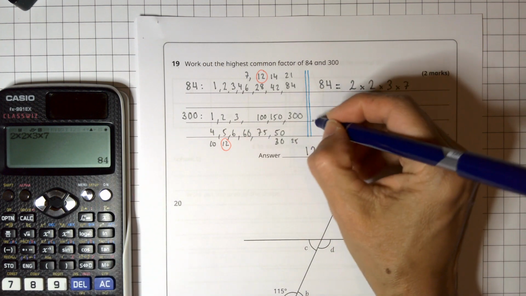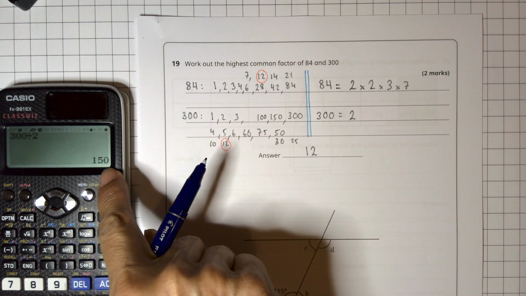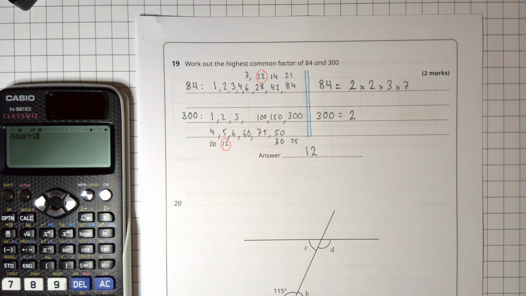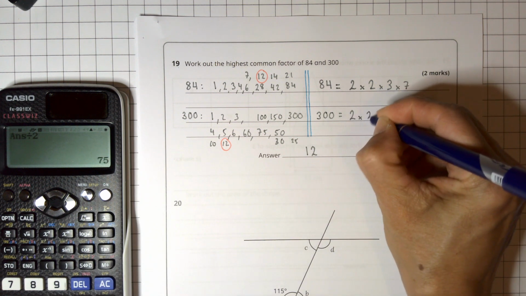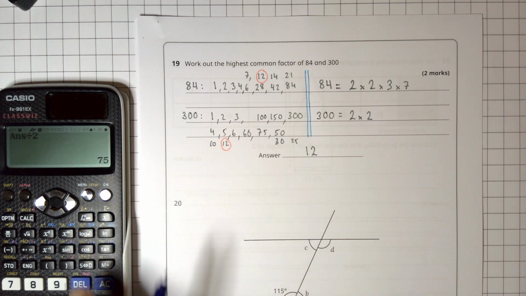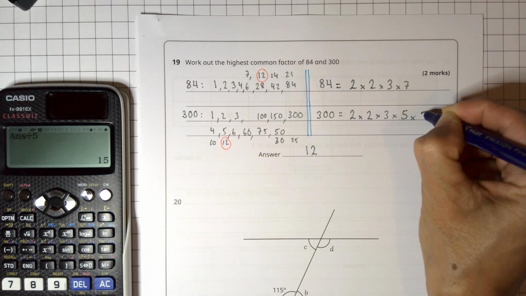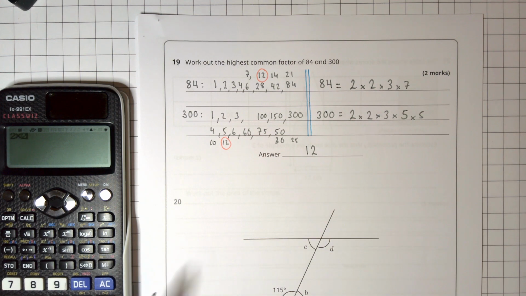Good. And again, we can do the same thing for 300, and 300 can be divided by 2. 300 divided by 2 to get 150. We can divide that by 2 to get 75. Now that's an odd number, so I can't divide by 2, but it's in the 5 times table, so I could divide that by 5, and you'll find out that there's a 5 in there. 15. What makes 15? Well, 3 times another 5. And we can test it. 2 times 2 times 3 times 5 times 5 does give us 300.